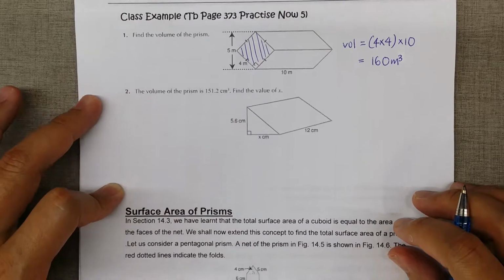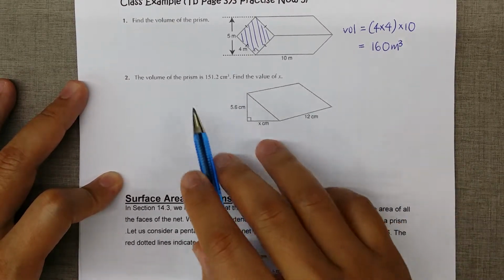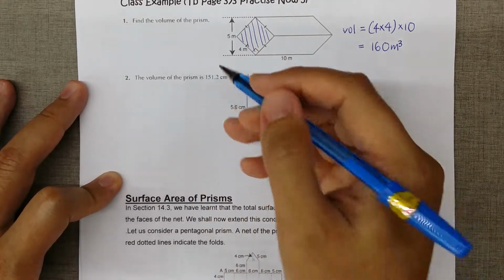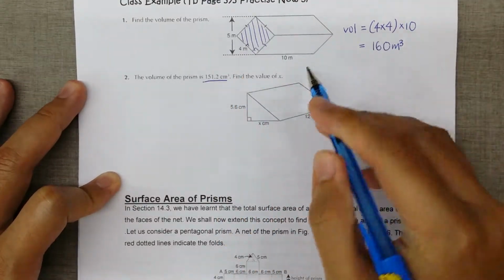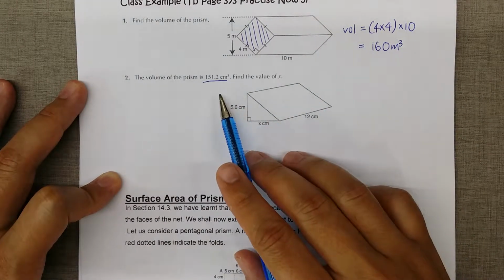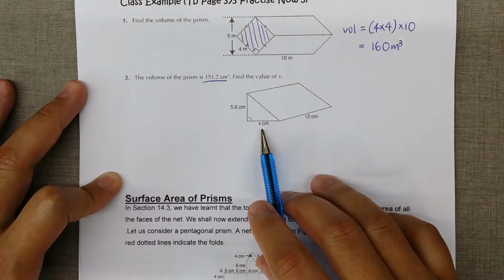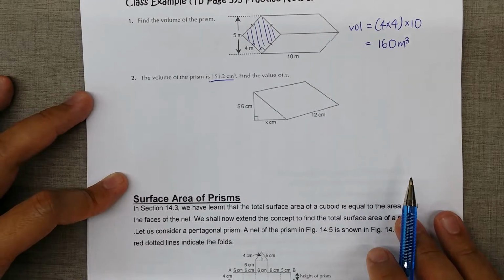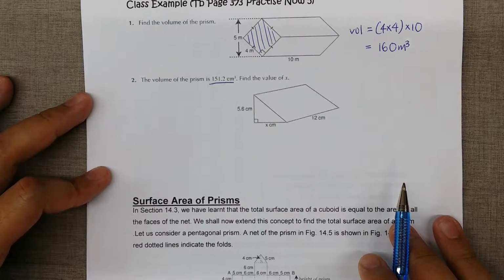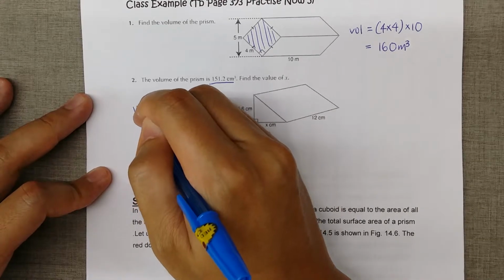Next, the next question is slightly more challenging. The volume of the prism is 151.2. They give me the volume. They ask me to find the value of x. Okay, it's a reverse type of question. Usually they ask you to find volume, but now they give you volume. They want to find the value of x. Not that difficult. We will proceed to find the volume, except we will get the value of x in the answer.